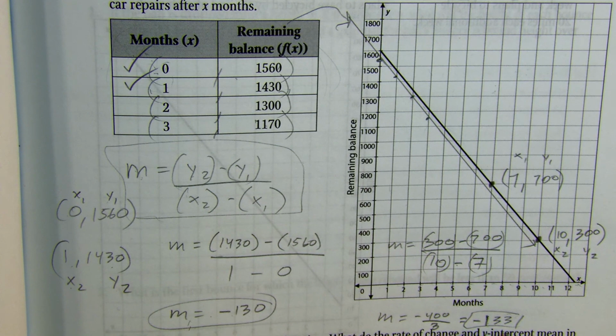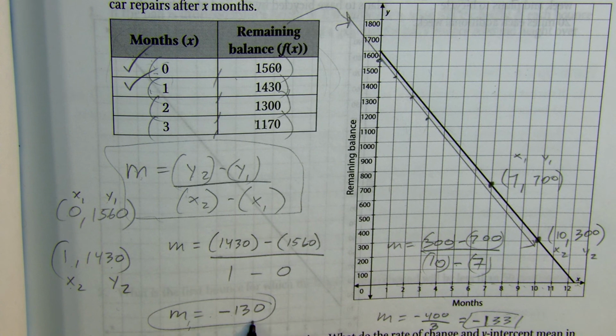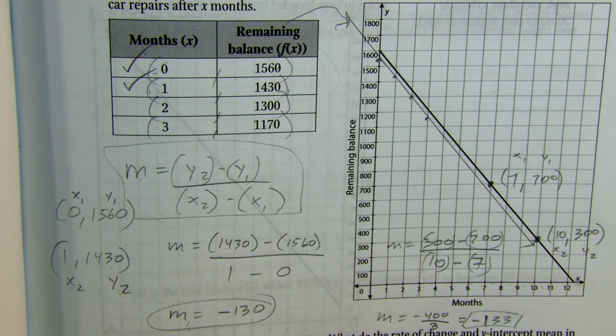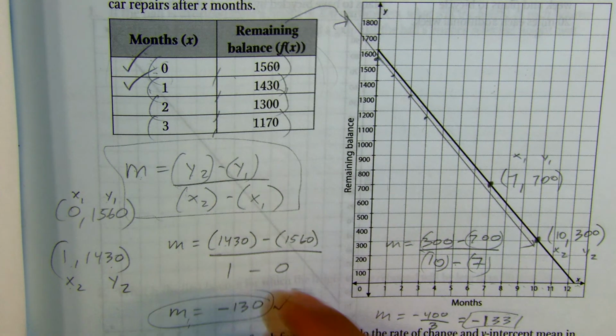Basically, you're going to get your 2 slopes and then just compare them and write a sentence that kind of describes the 2. You could also say that function A starts with a lower value than function B.